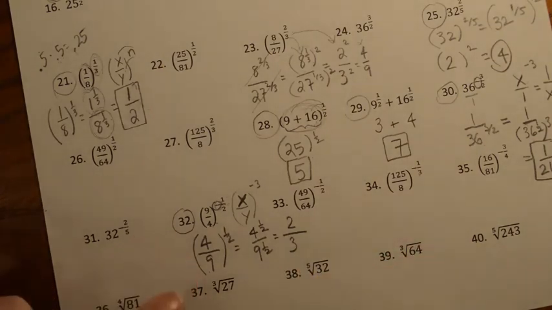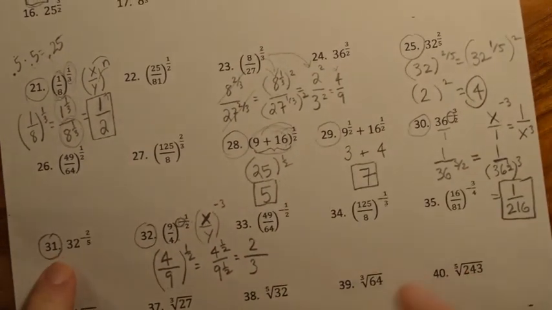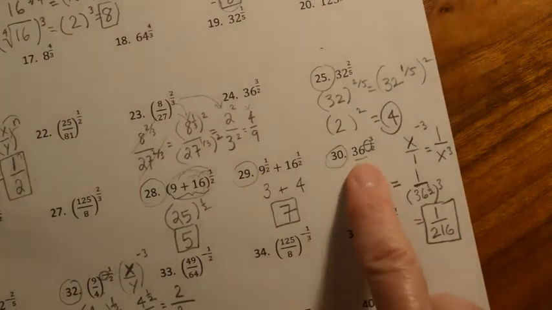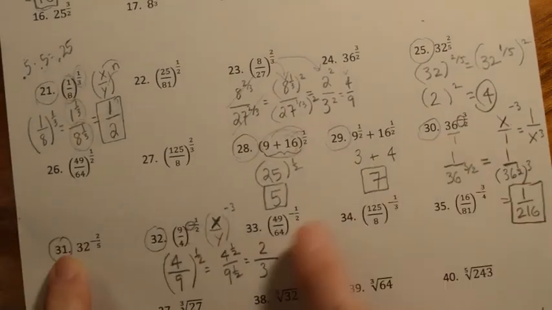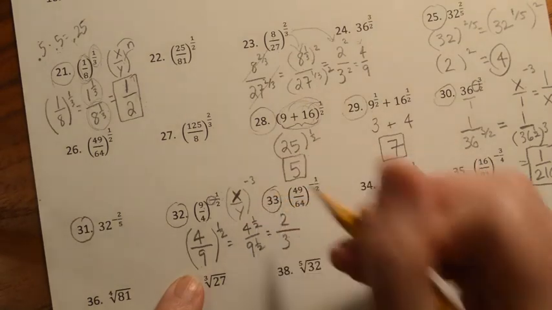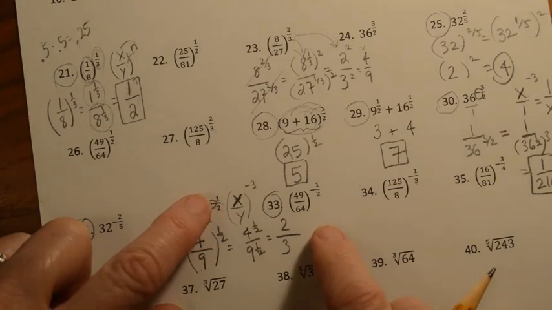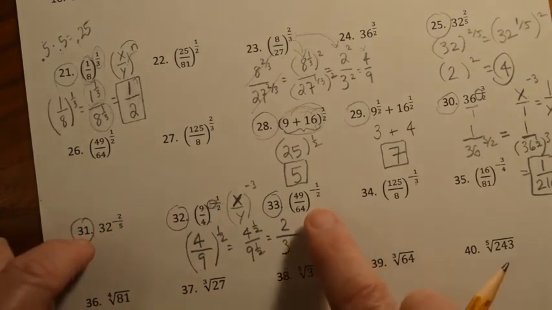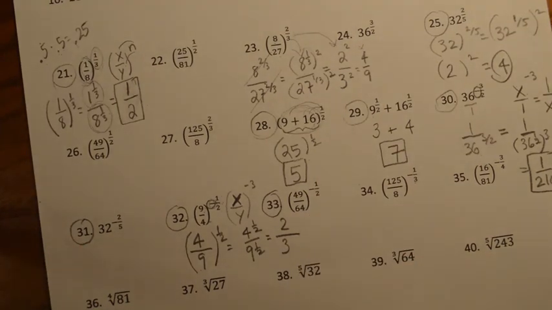Okay, we're going to pause again, and I want you to try number 31. So if you're stuck, look back at what we did in number 36 or number 30, because it was the same thing, a whole number base with a negative fractional exponent. And then I also want you to try 33, because now we have a fraction with a negative fractional exponent. So try 31 and 33. Pause and then come back when you're ready.